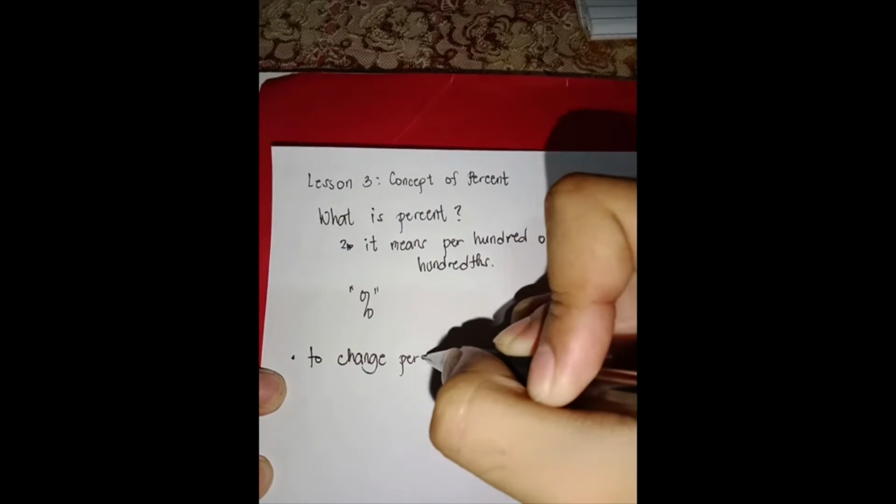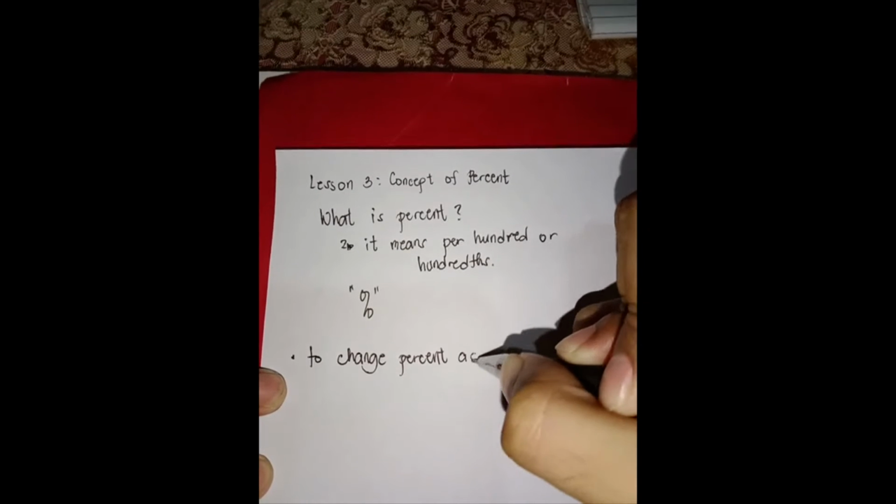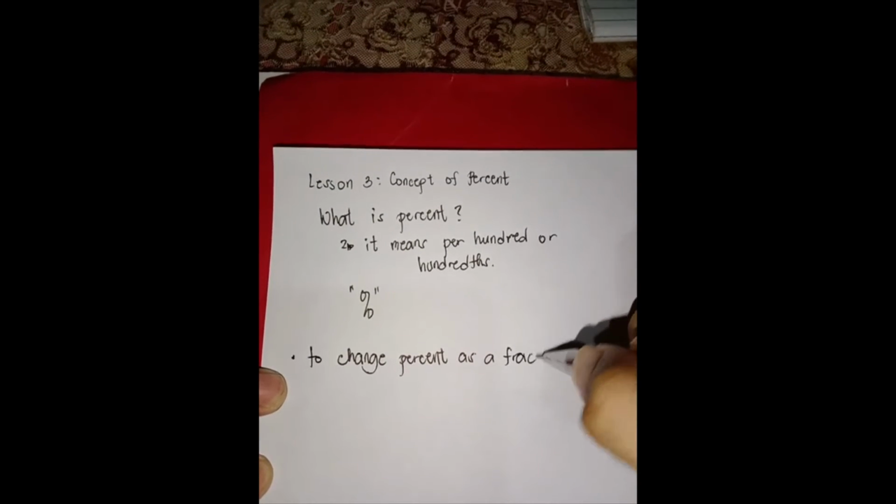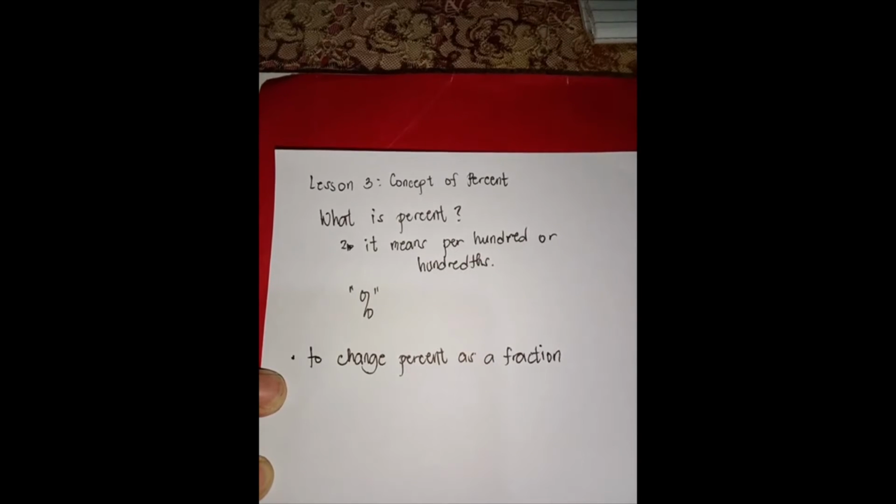So now, we can express numbers in decimal, ratio, fraction, and percent form. Now, I will present kung paano sila mag-change sa mga different numbers na nasabi ko. First, to change percent as a fraction, meron tayong certain rules na sinusunod dito. So for example.